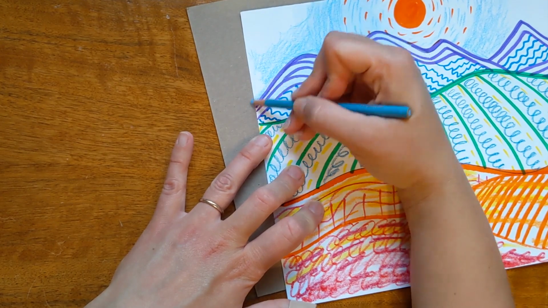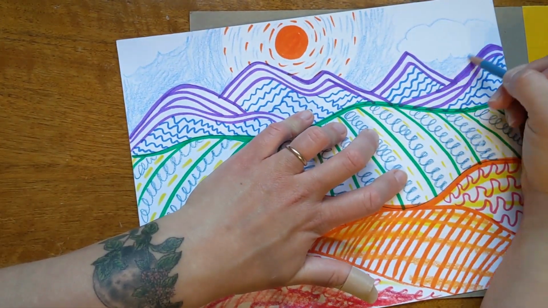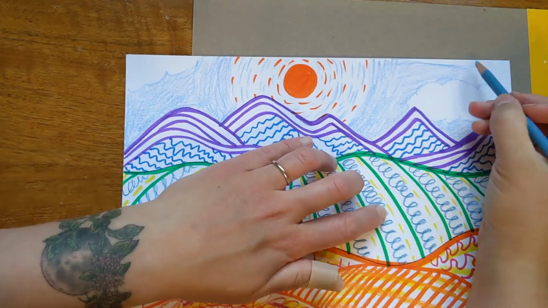You can also add buildings, people, animals. You could add trees or plants. You could really add any kind of details you would like to this.